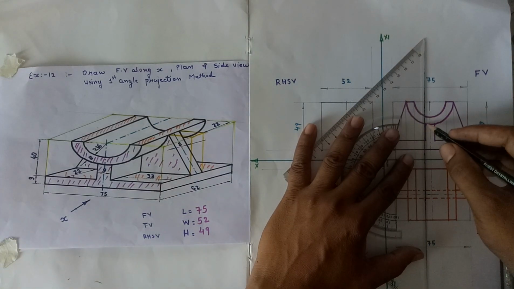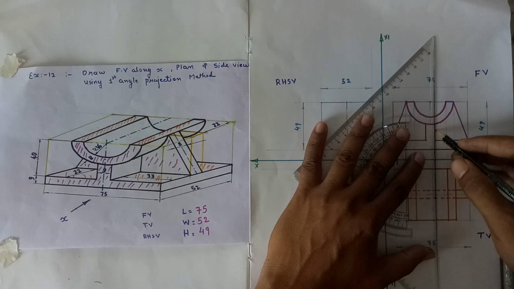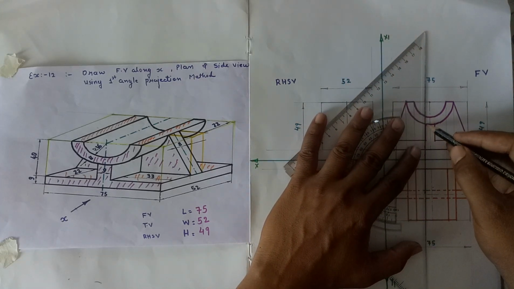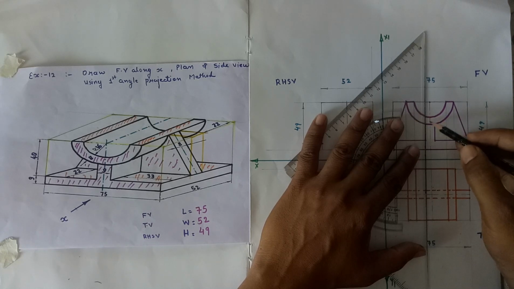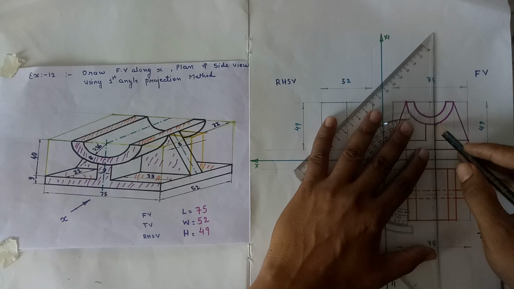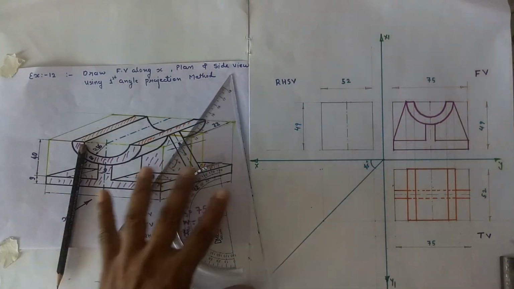First of all, take the projection of the rib from the front view and draw the part of the rib as a hidden line over here.